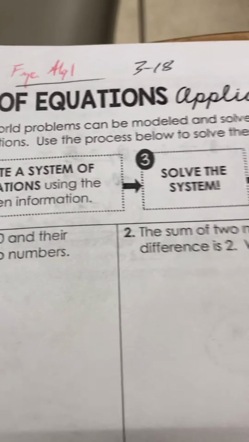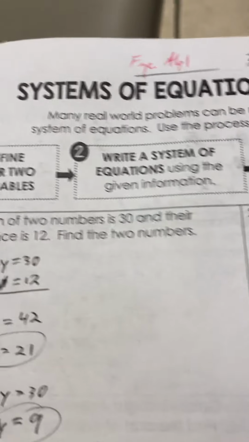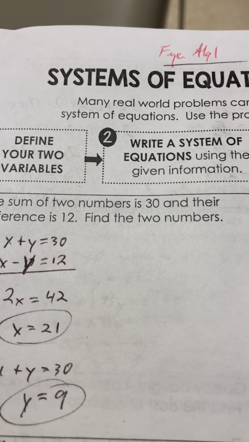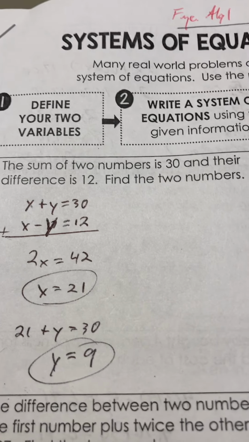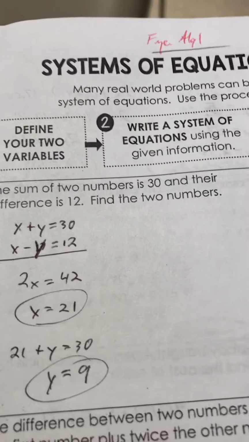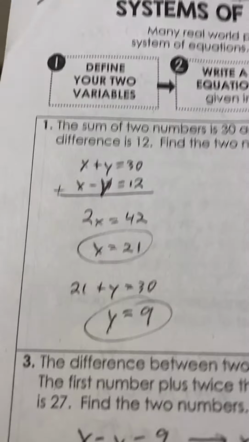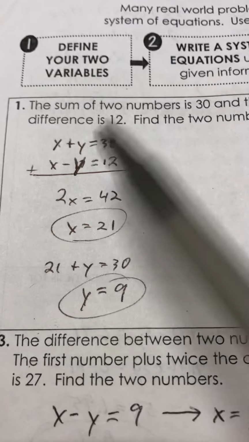I am looking at the system of equations, applications, and want to walk you through the odd ones. Hopefully that'll help you answer the even ones and you can get this assignment done. This is a long assignment, just because there's a lot to think about and a lot to do with solving these. But let's get started.